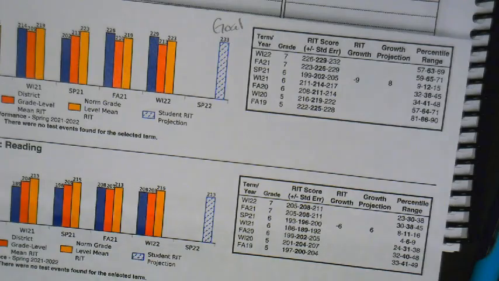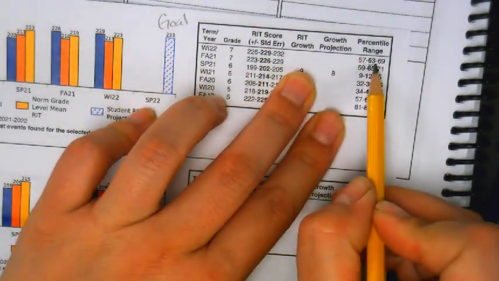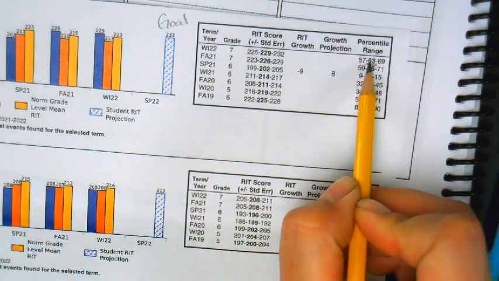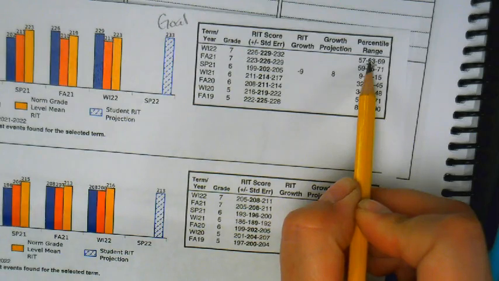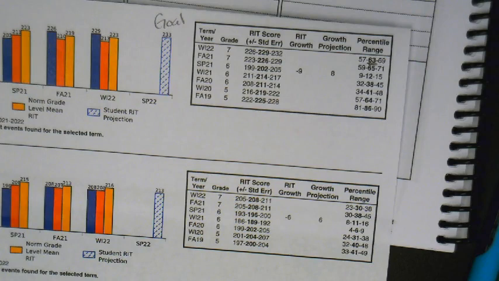But what I care about right now is the percentile, all the way over here. The closer you are to 99, the better. Okay? So, obviously, 99 is that one extreme student that we get once every 10 years. That's just a rocket genius that you're like, whoa, this kid's super smart.